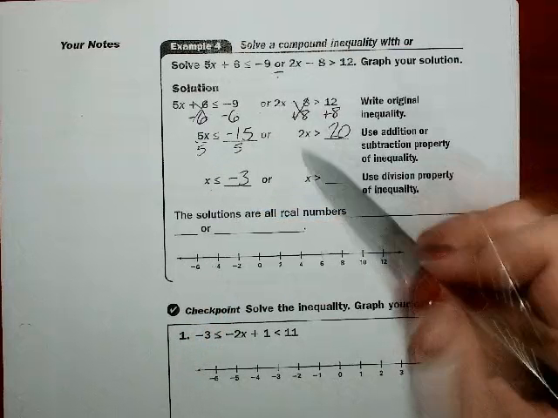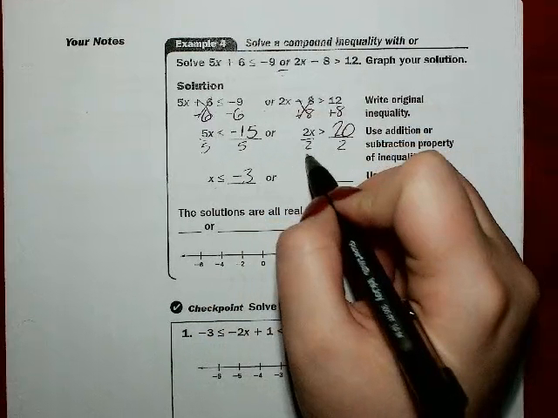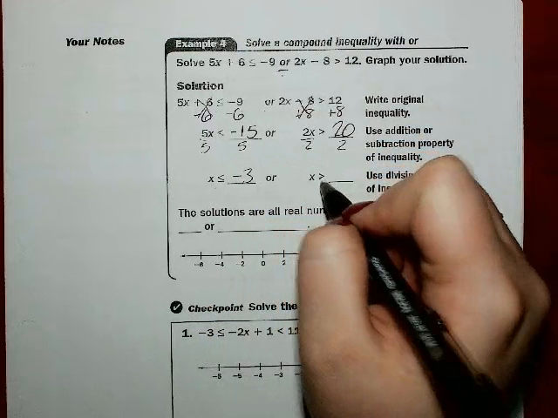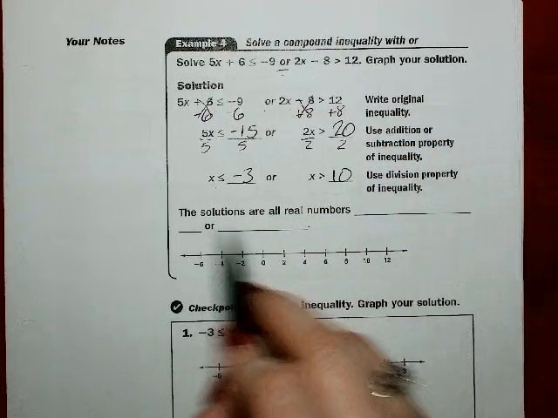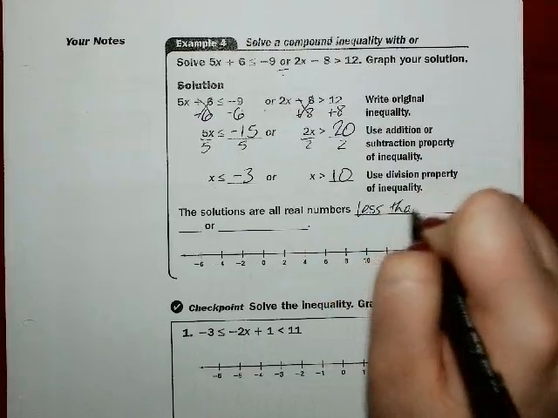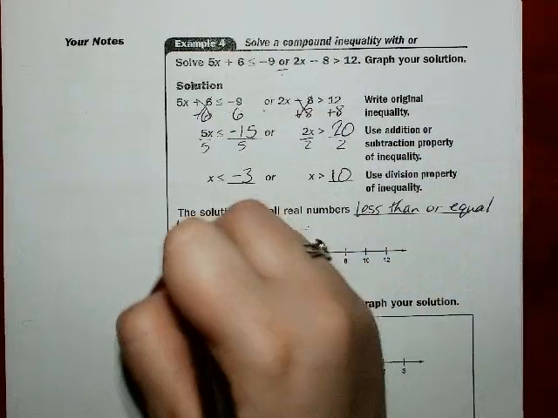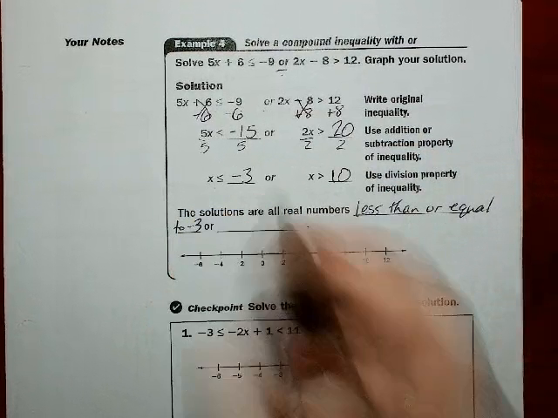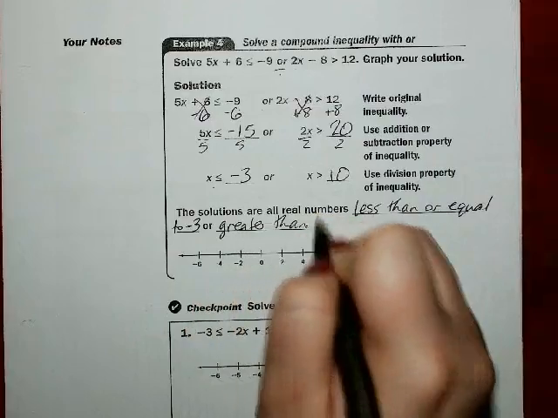And here we divide by 2. Again, we divided by a positive, so our sign stays the same. And we get 10. So the solutions are all real numbers less than or equal to negative 3 or greater than 10.